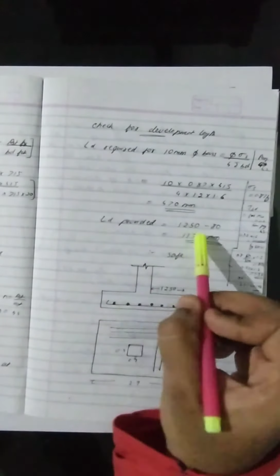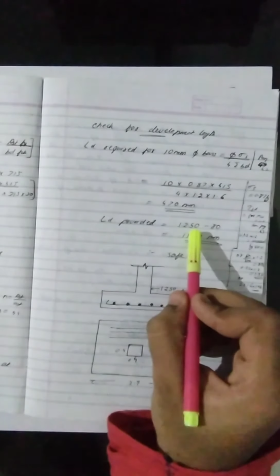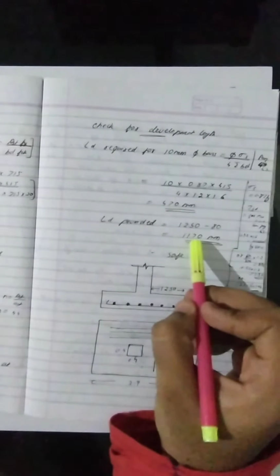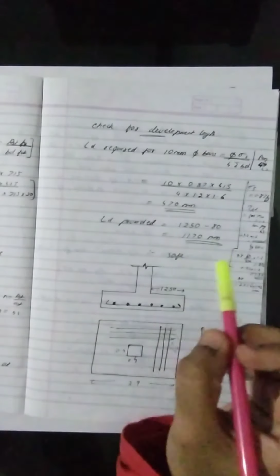Ld provided is 1250 minus 80. 80 is the cover, and so it is greater than Ld required, so it is safe.